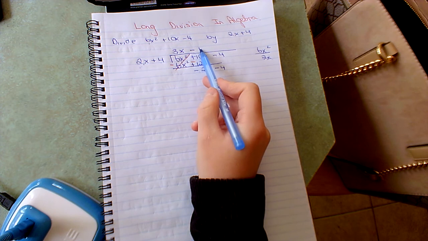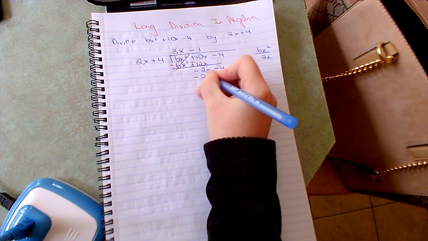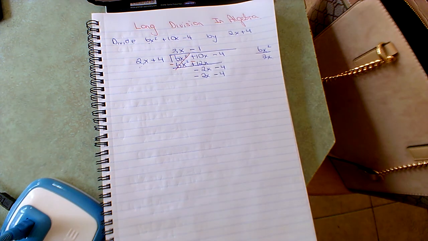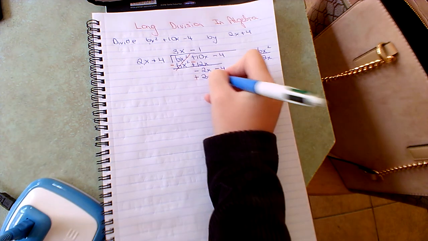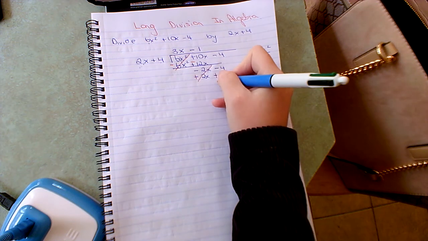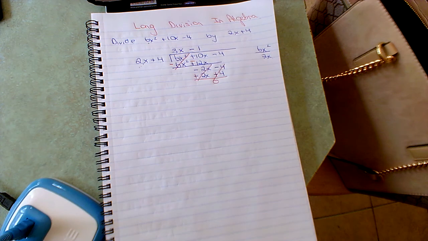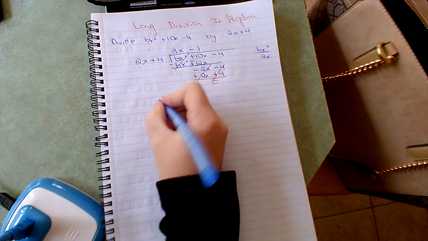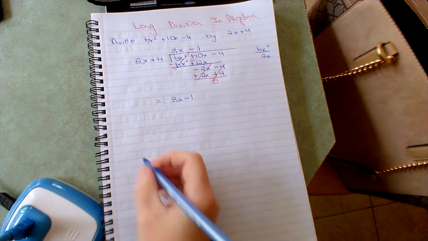I now multiply this minus 1 times everything out here. So minus 1 times 2x is minus 2x, minus 1 times 4 is minus 4. I now have to repeat the same process again, so I'm going to change the signs in the bottom. So this now becomes plus, this becomes plus, minus 2x plus 2x, it's gone, minus 4 plus 4, that's gone. I have 0 down below. I know I'm fully correct when I get a 0 down below here. So when I divide 6x squared plus 10x minus 4 by this, I get my answer to be 3x minus 1.